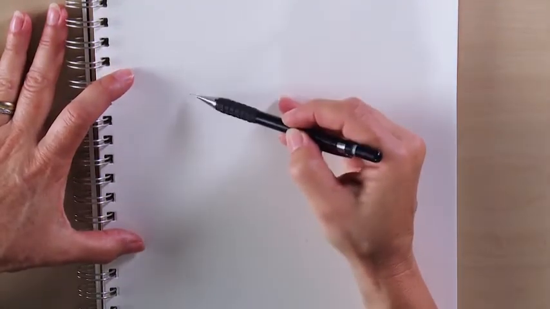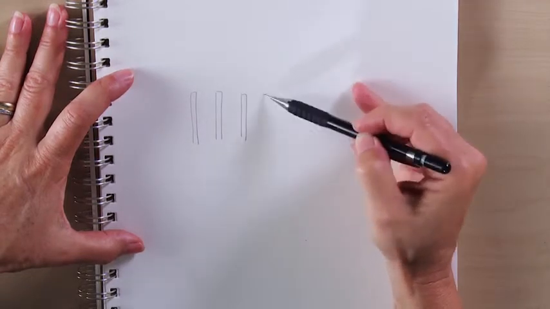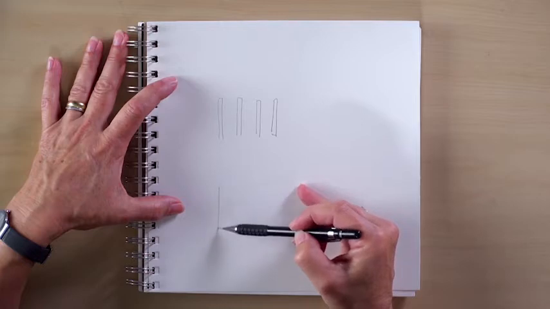Now you might think that the easiest way to draw columns would be to start with one and then add the next and add the next and add the next. That is not what I would recommend you do because it's really hard to control the size on your paper. It's really hard to control the proportions. So of course I'm going to suggest instead that you start with a big shape.